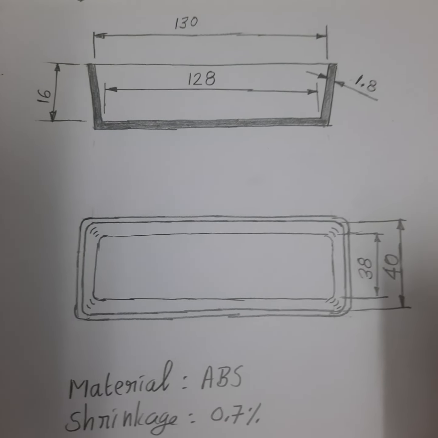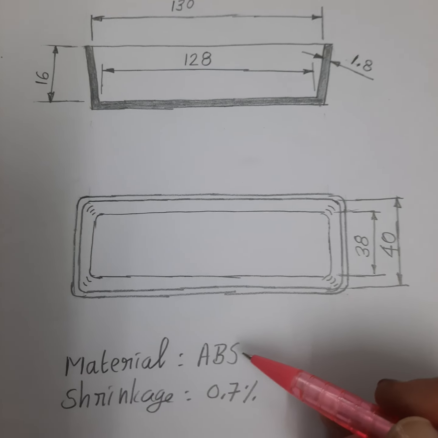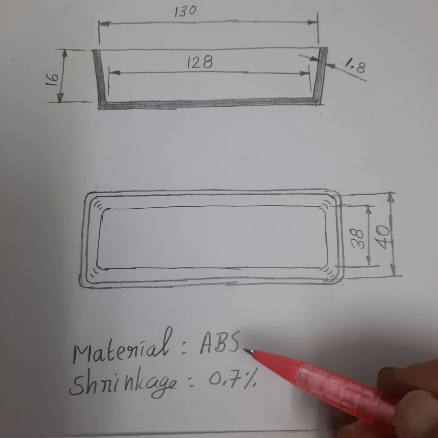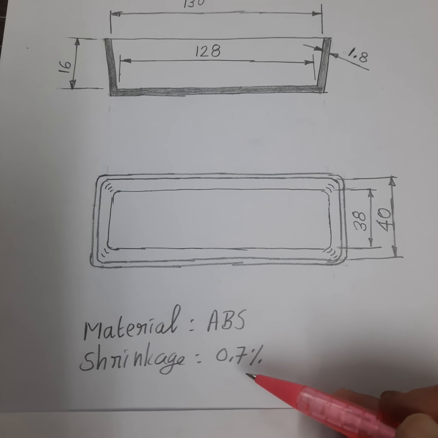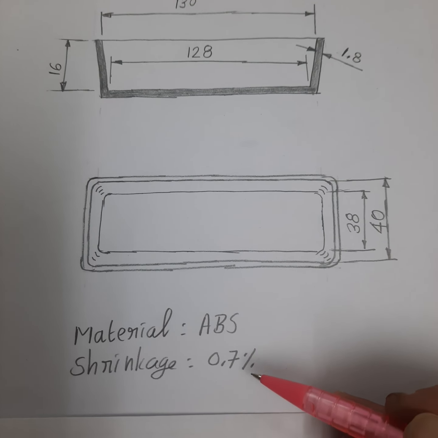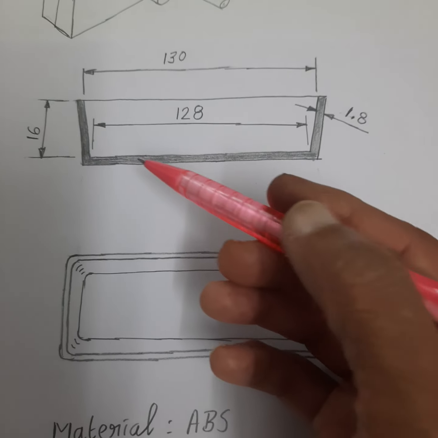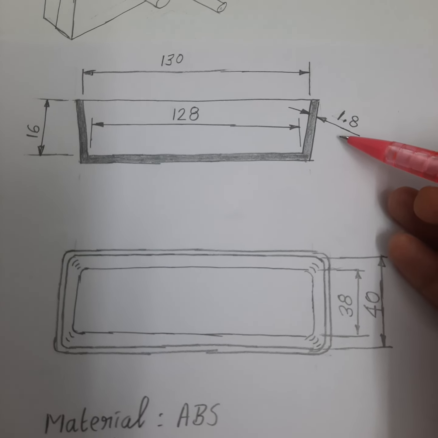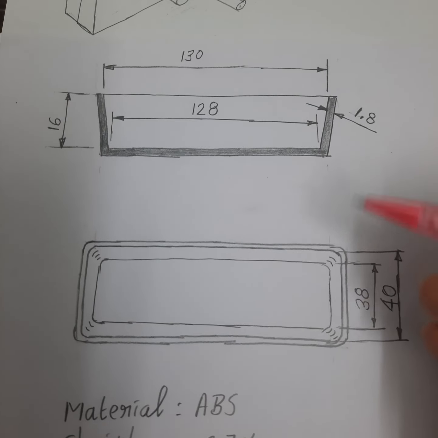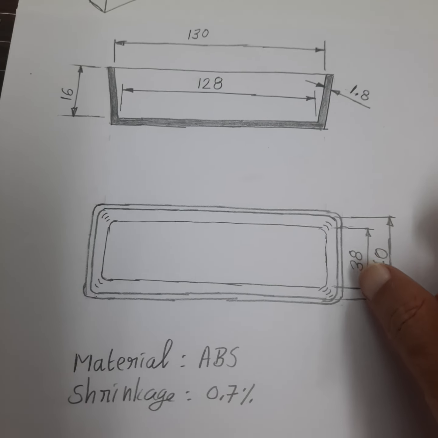This is the component diagram. We want to make this duster out of ABS material, which has a shrinkage of 0.7% for this example. The duster has a wall thickness of 1.8. Let us see how to design a molding tool for making this duster.